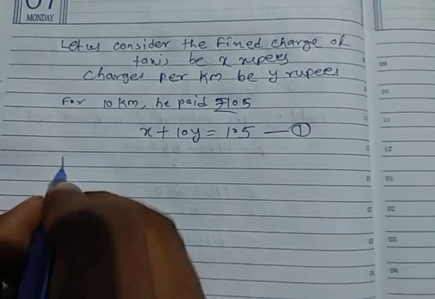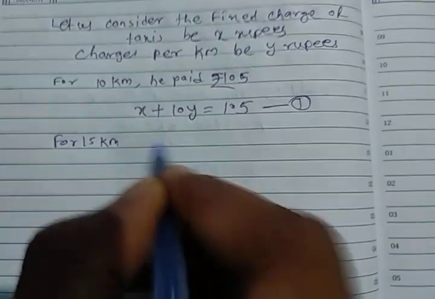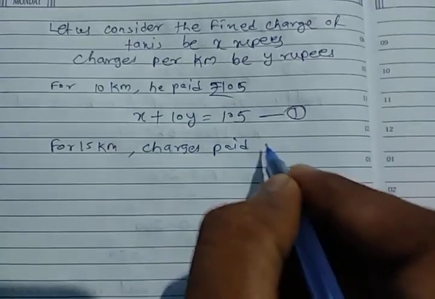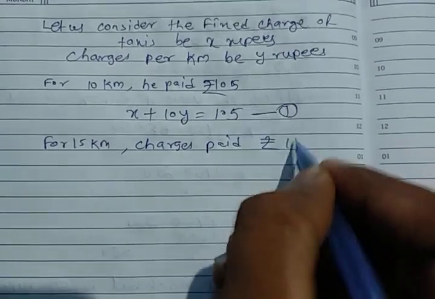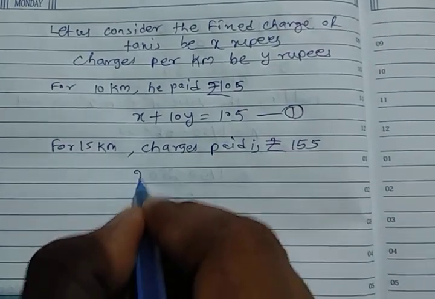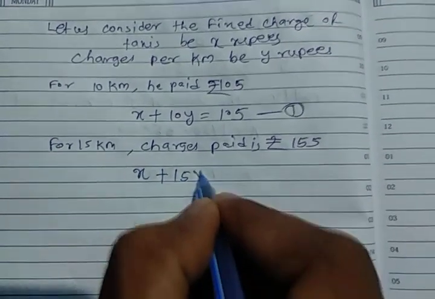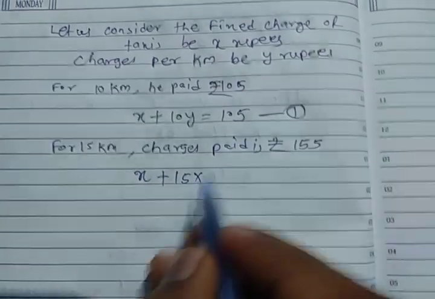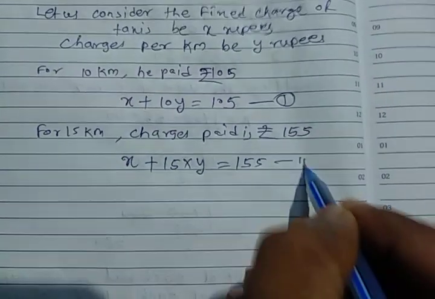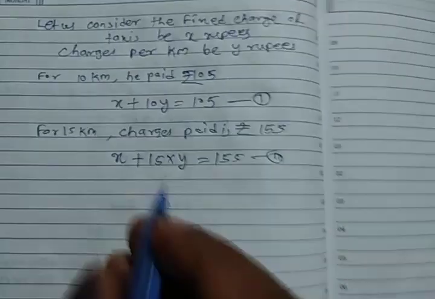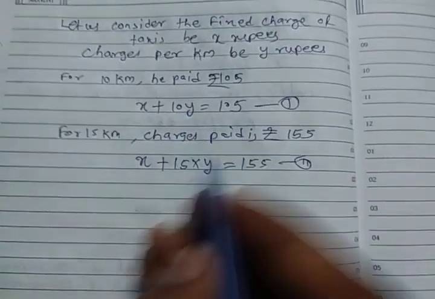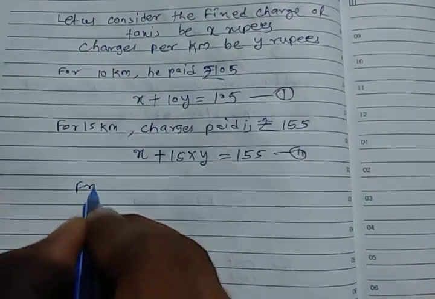Then for 15 km, the charge paid is 155 rupees. Then similarly, the fixed charge, then the charge per kilometer, that is y rupees. For 15 km, x plus 15 into y rupees equals 155, equation 2. Then we have to solve by the substitution method. Any equation you can take, say equation 1.